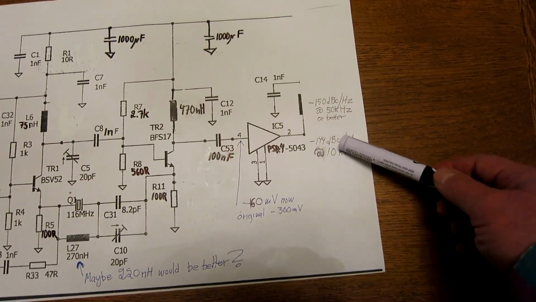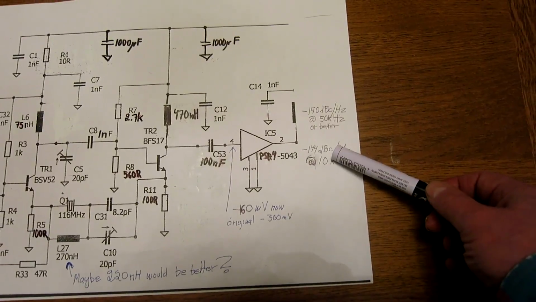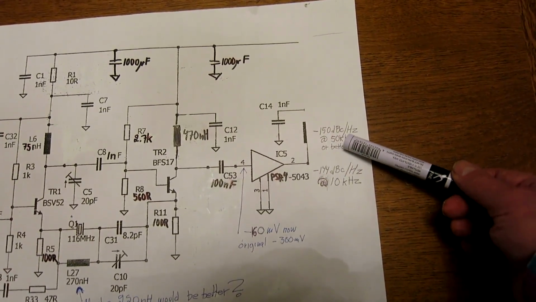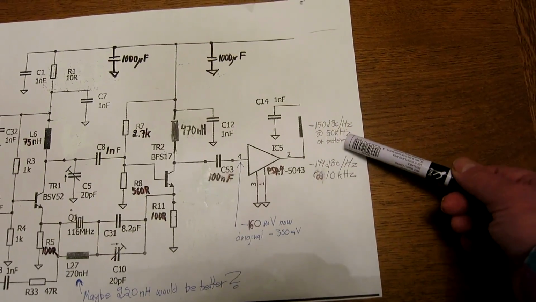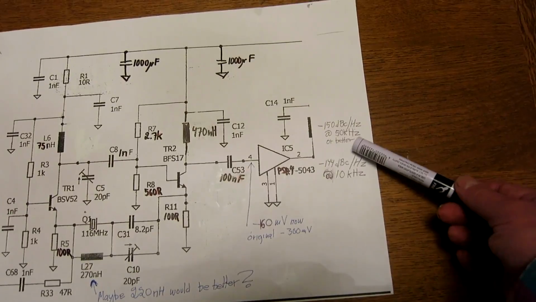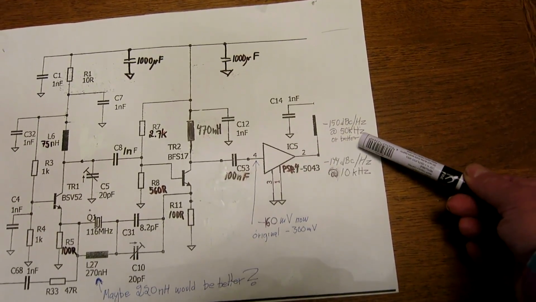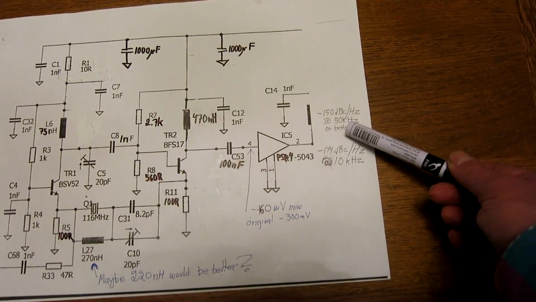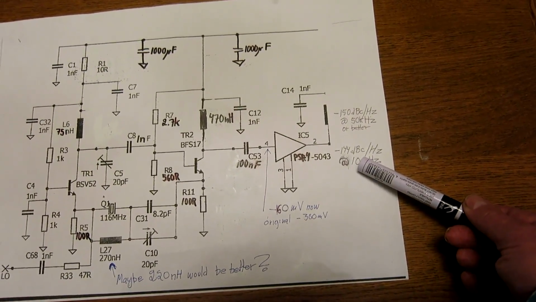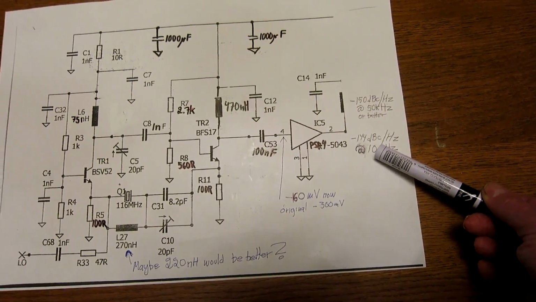And it looks very similar to what I found today. Minus 148, and this was minus 150 at 50 kilohertz. And I think actually I didn't evaluate it, but it went down probably to this value. And I couldn't measure as close as 10 kilohertz with a spectrum analyzer.